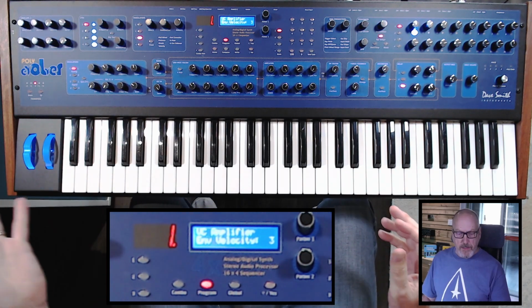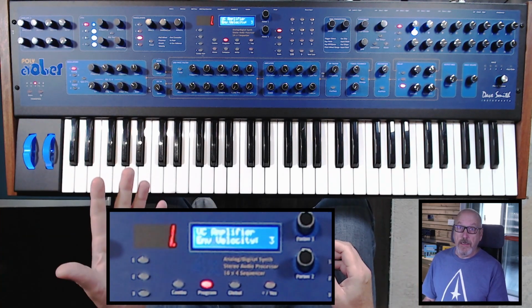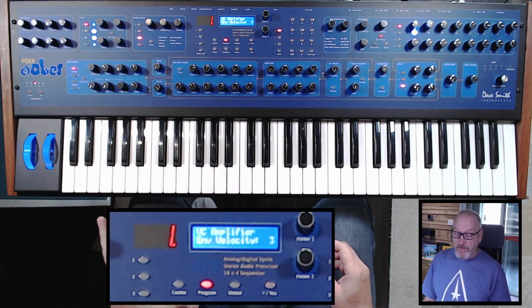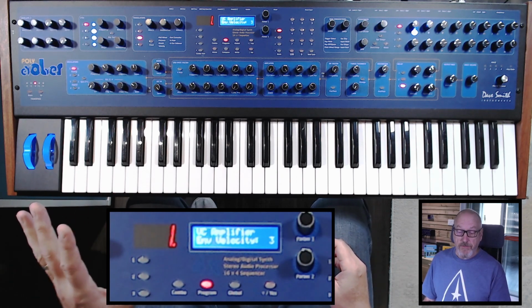Now, this particular Polyevolver used to belong to the Canadian rock band Metric. Metric is one of my all-time favorite bands. You should check them out if you don't know them.